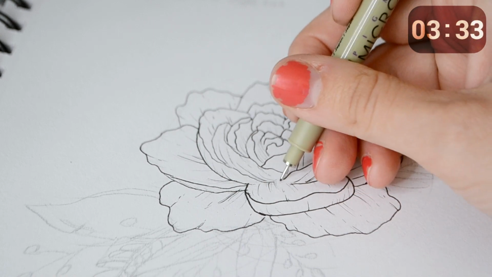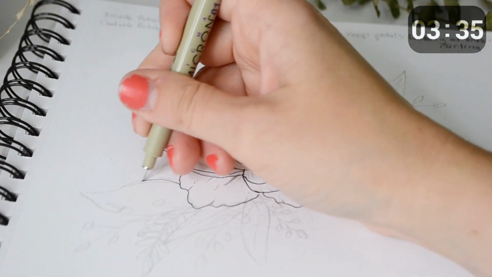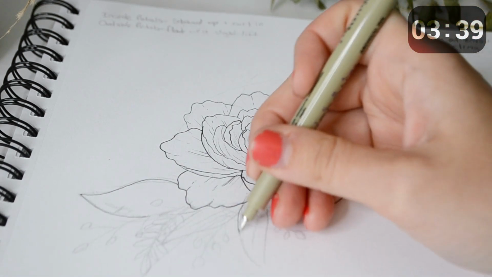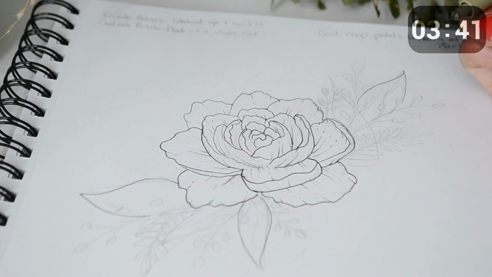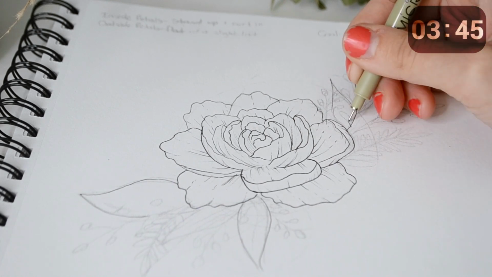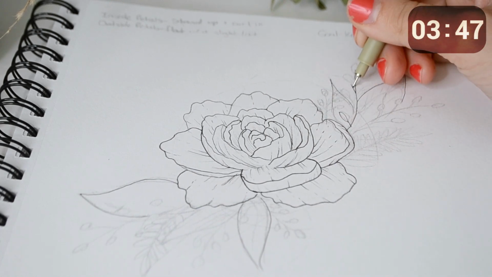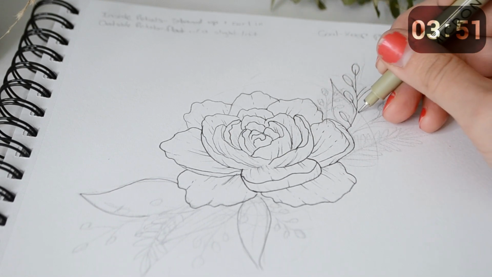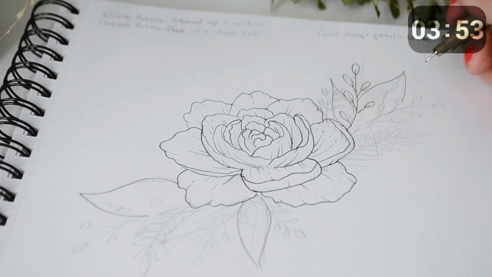That is totally fine if you want to stop here, but I like to add a couple more extra things just to finish up the look of my drawing. You can add a stem to your peony, but I'm going to add a couple of different leaves and grasses and random little doodles to just finish this drawing. So let's see if I can accomplish this in my 1 minute that I have left.